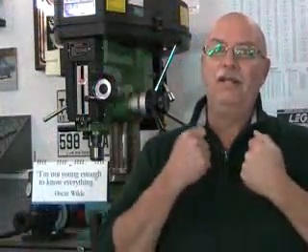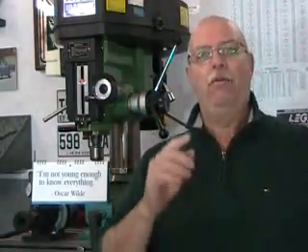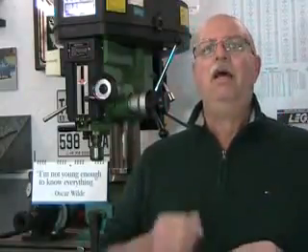Now, what that note is really trying to say is that the block has a width, and the width on the block has a tolerance, and regardless of the size of your block within that tolerance, we want the V to be centered within 1/1000th of an inch.